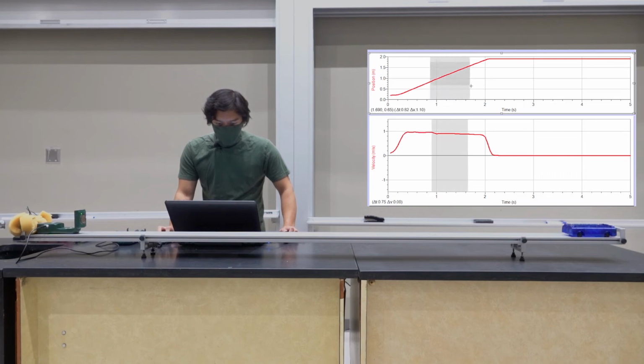And you can take the slope of the position data, which is like taking the derivative, and you can find, okay, it was 0.9. It was almost 1 meter per second that it was moving at. Now, what about the change in velocity? Well, it can also do that as well in the same exact way.